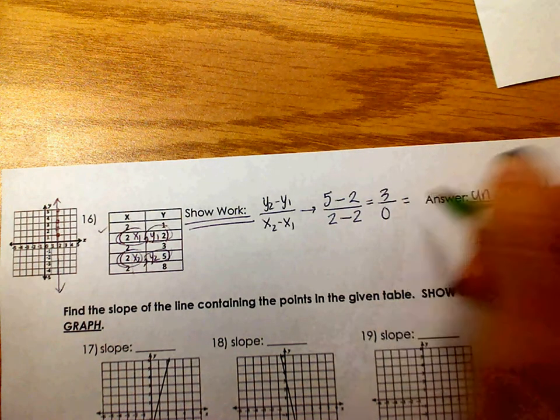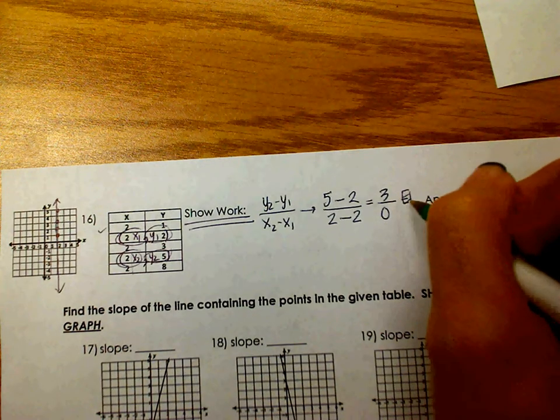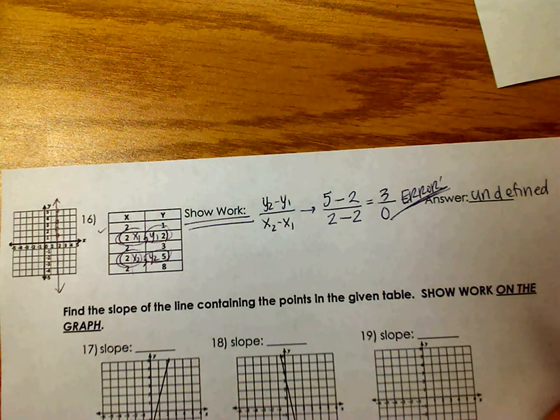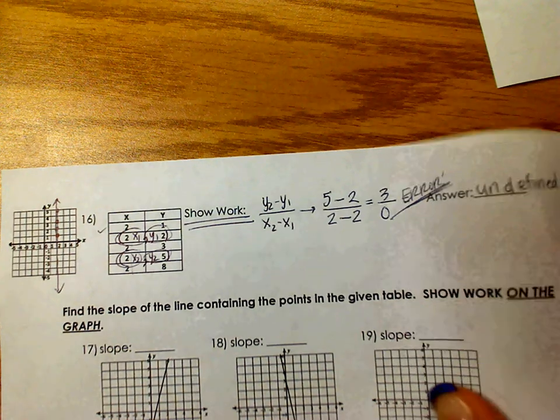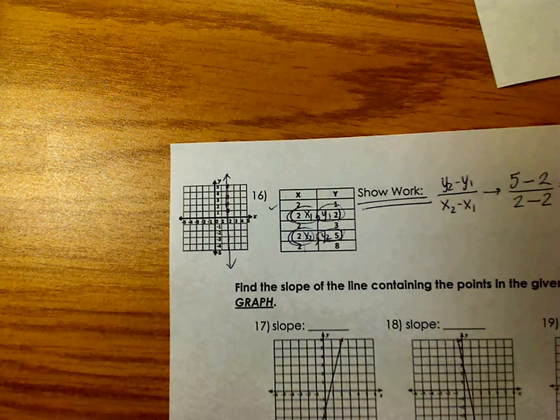Try putting that in your calculator. 3 divided by 0, and it's going to say, error, can't do it. So the answer is undefined, which again makes sense because if you look at all those points plotted, they actually make a vertical line, and vertical lines have an undefined slope.